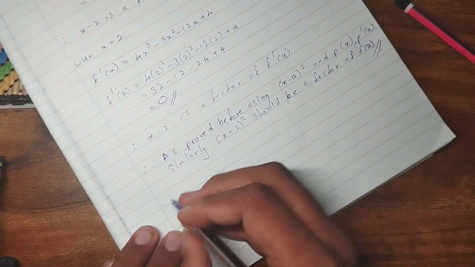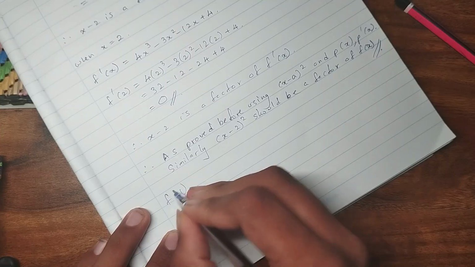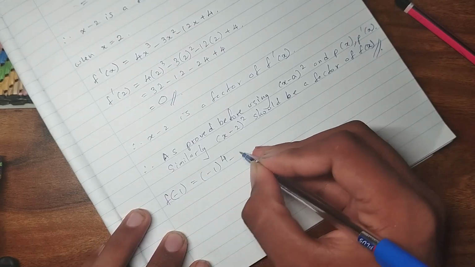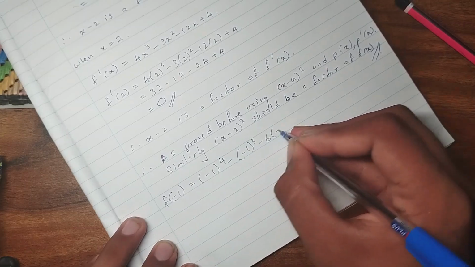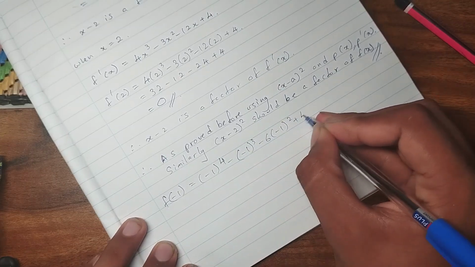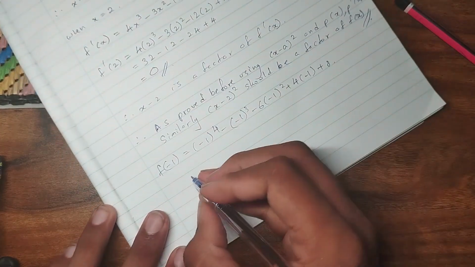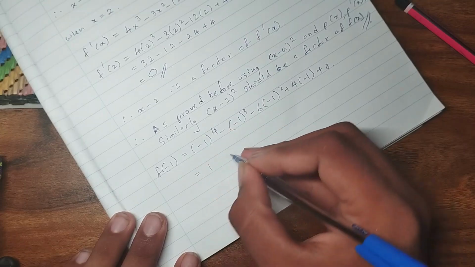Then it's asking us to find the value of f(minus 1). So f(minus 1) equals minus 1 to the power 4 minus minus 1 to the power 3 minus 6 times minus 1 squared plus 4 times minus 1 plus 8. Then we get minus 1 to the power 4 is 1.